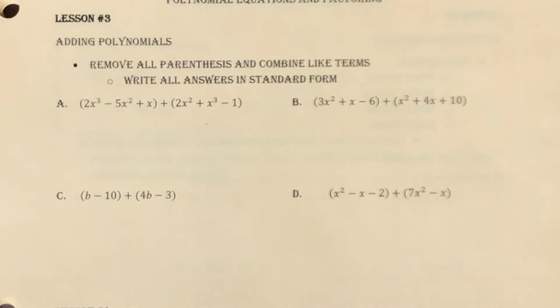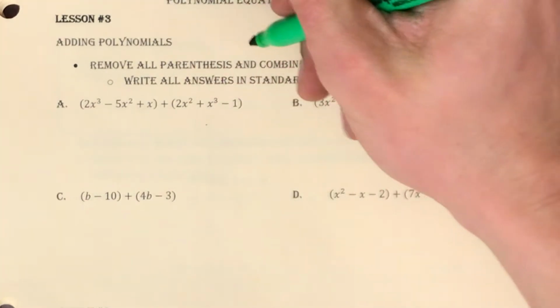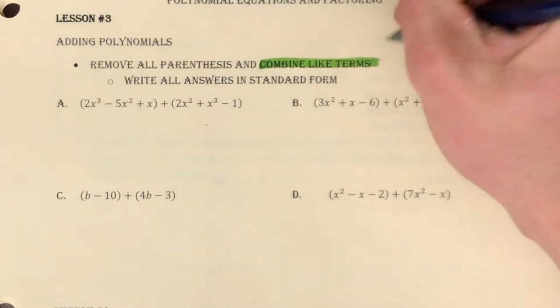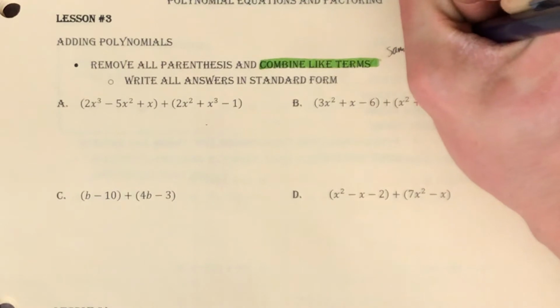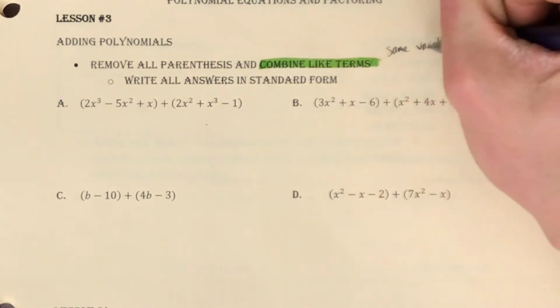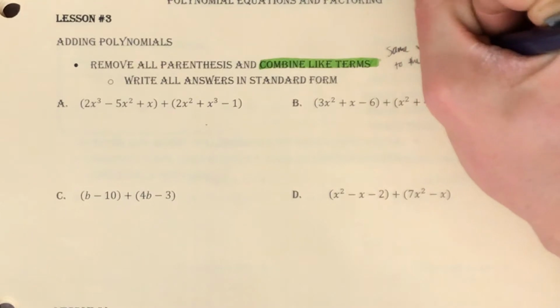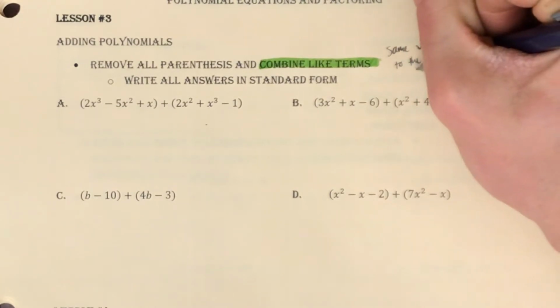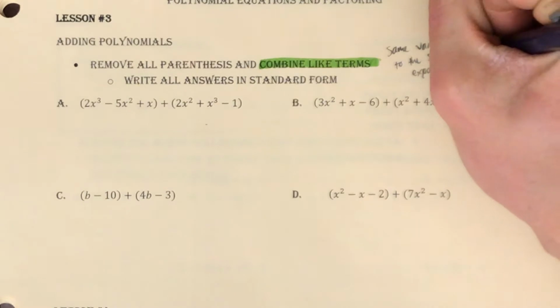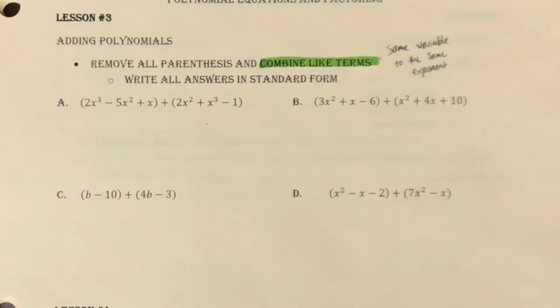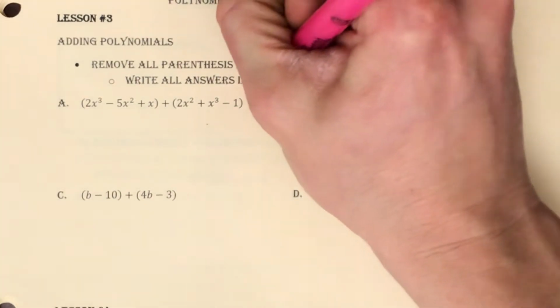Now, I do want to make sure that we recognize that we only combine like terms. Like terms, again, meaning that they have the same variable to the same exponent. Just because they both have x's does not mean they are like terms, and we've talked about that in previous chapters. But make sure that when you're combining like terms, you're taking the same variable with the same exponent, and also make sure that you're always writing your answers in standard form.